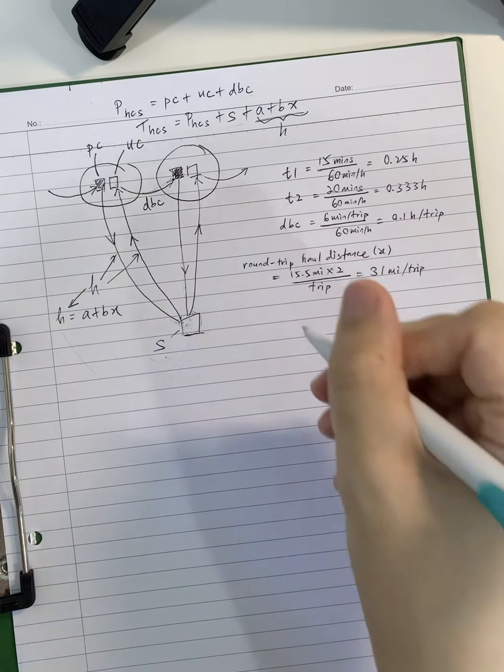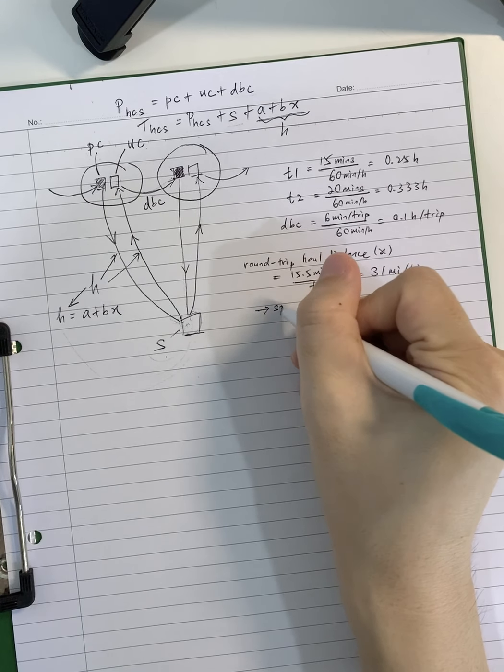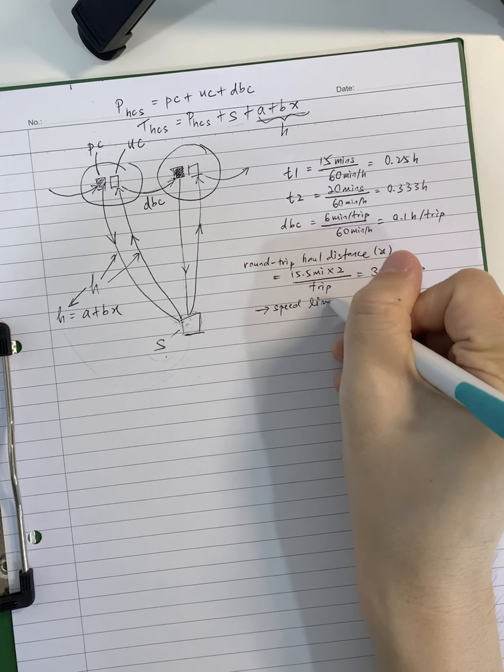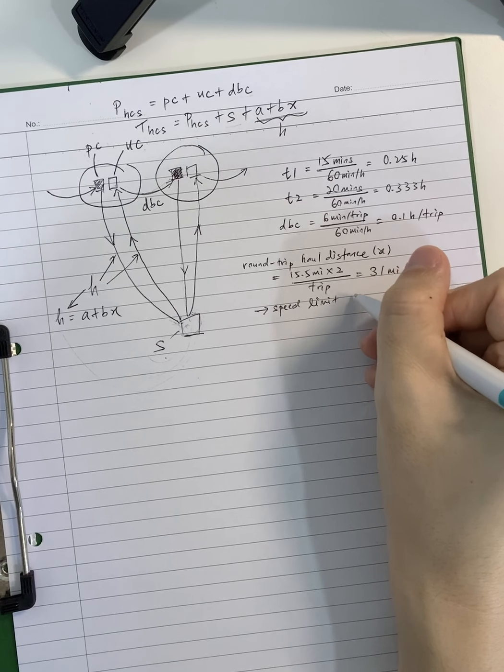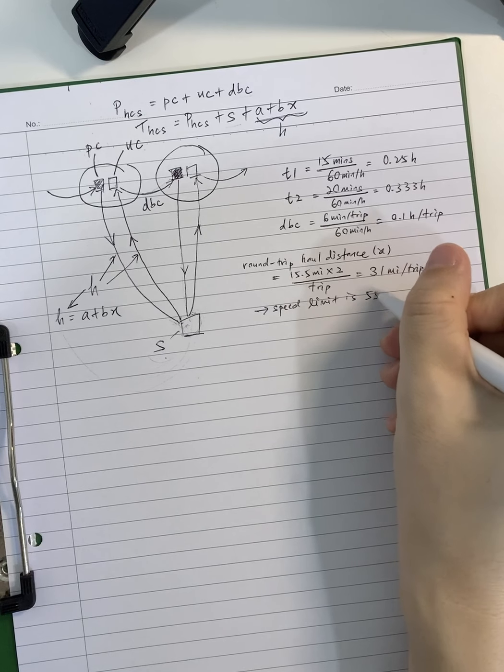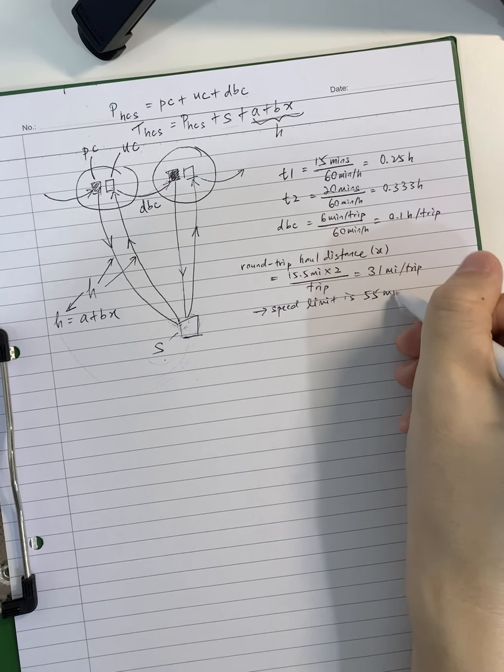And we are being told that the speed limit is 55 miles per hour.